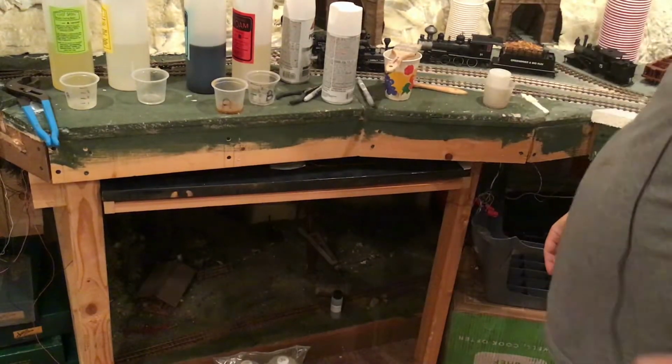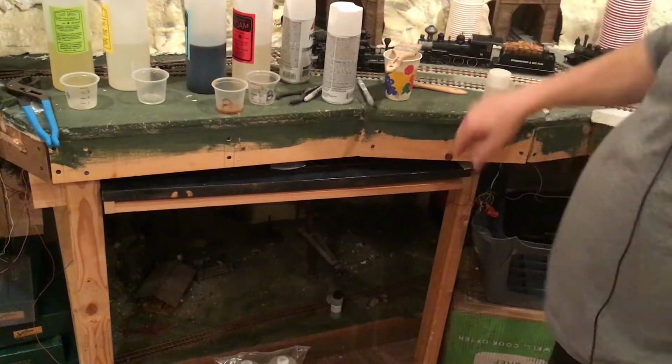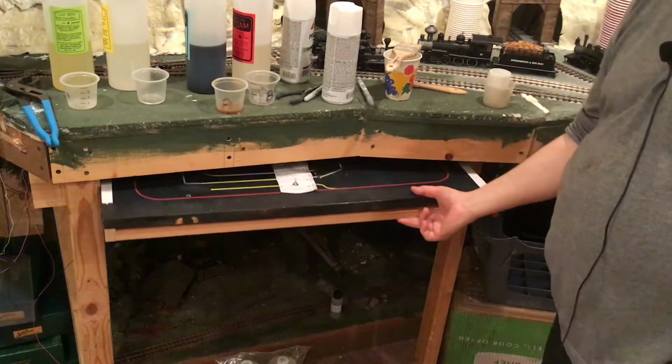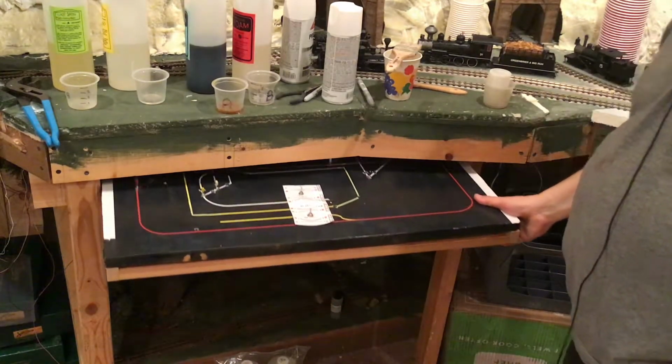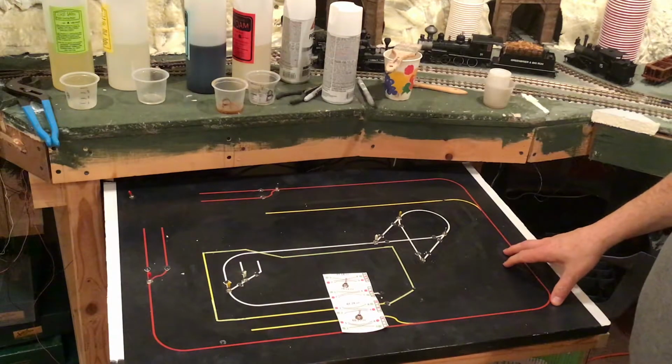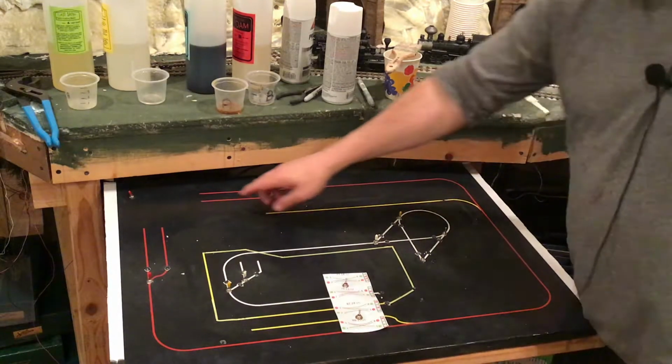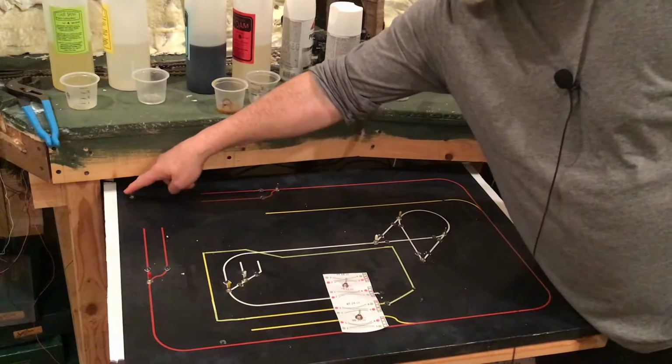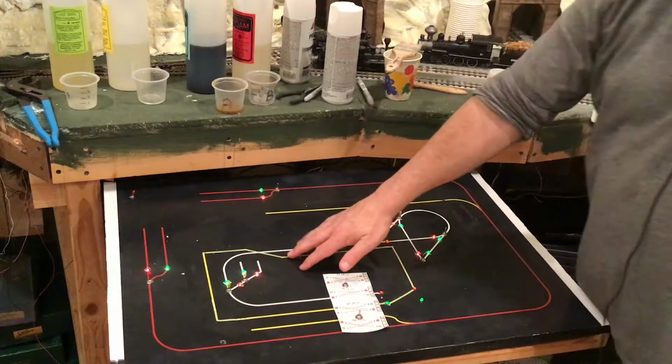As I mentioned, I had to have a switchboard for the electronics that I have. Here is the switchboard. It's a small room, so I have a pull-out unit. And I also have a switch here that allows me to turn the lights on and off.